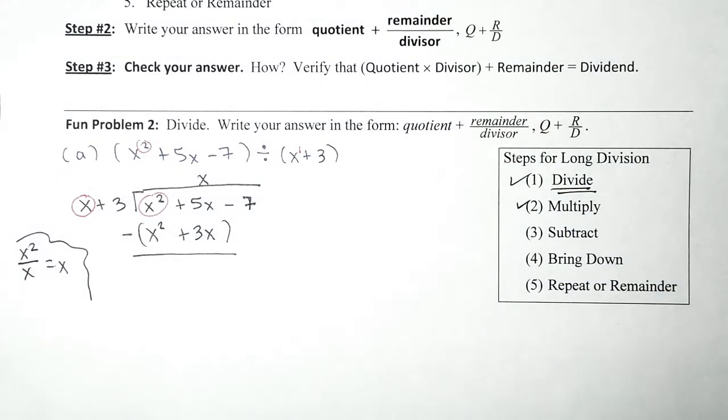Oh, sorry, I was trying to play with the light. I think that's a little bit better.